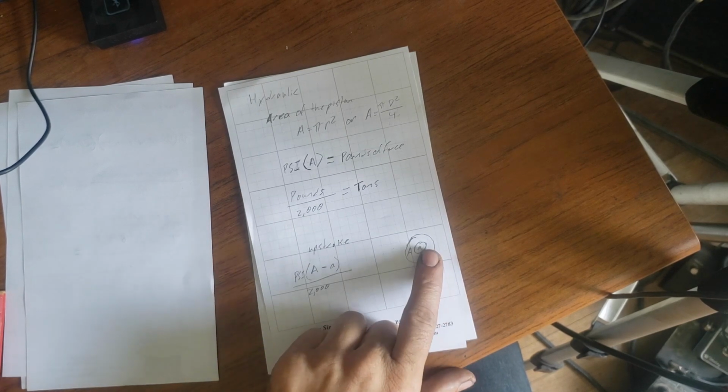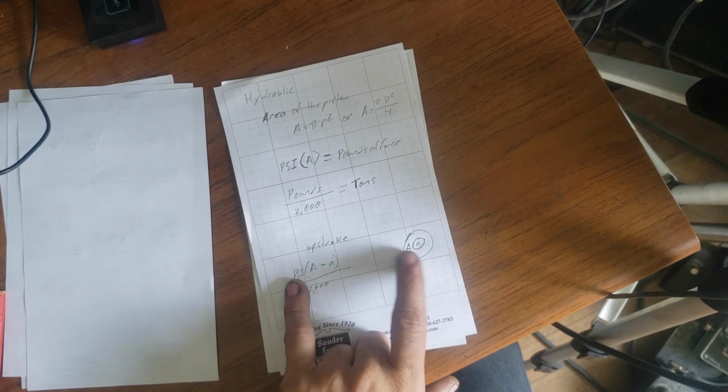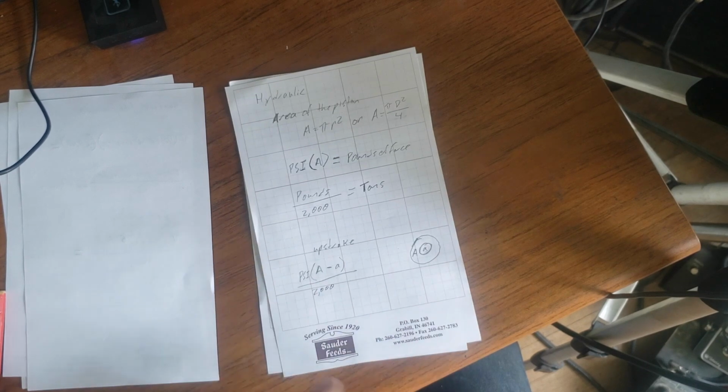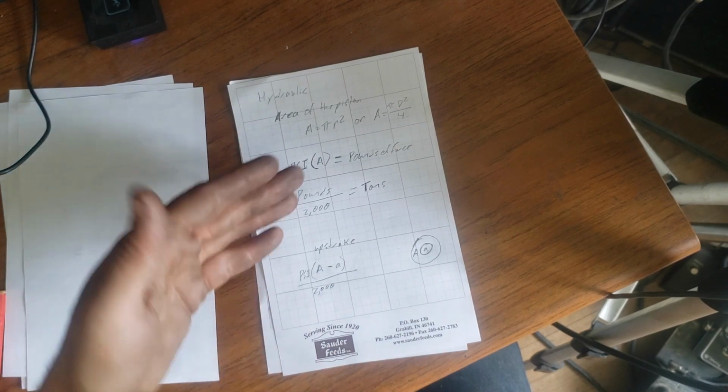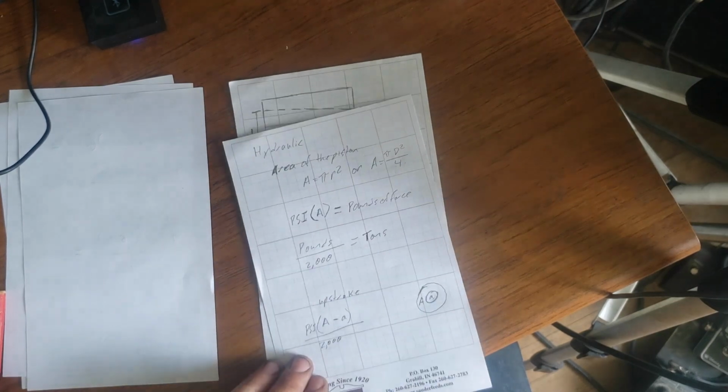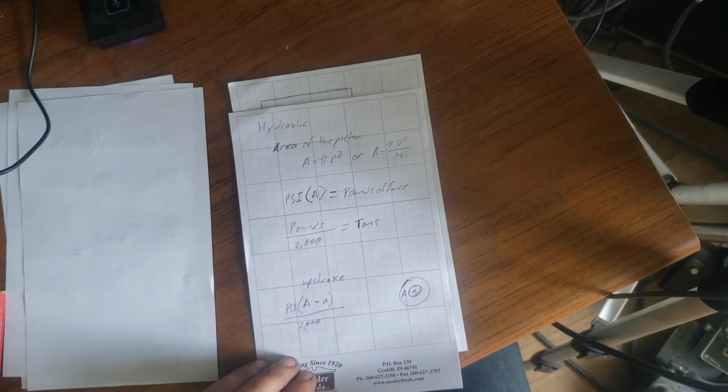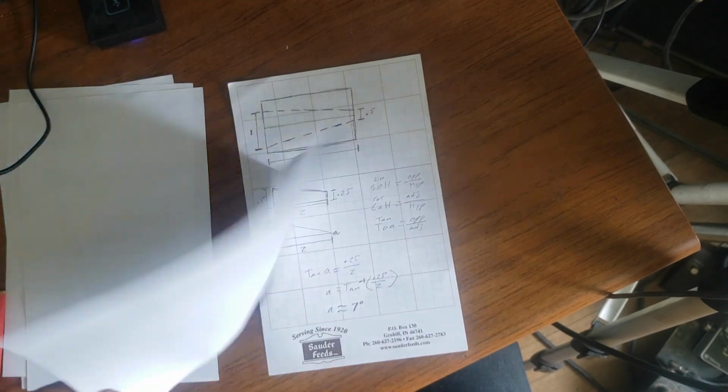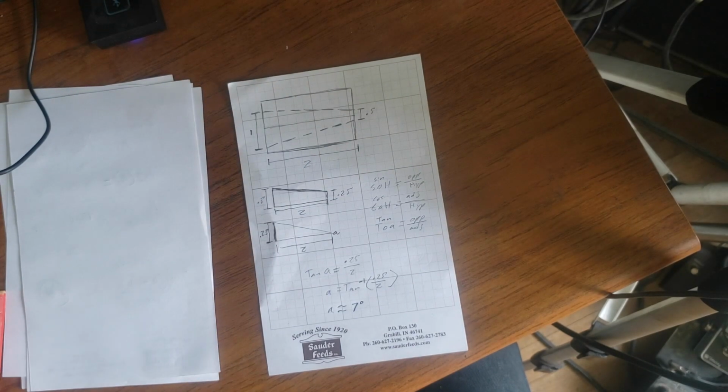The upstroke is different because you lose area because of the shaft diameter. So you've got to find the area of the piston minus the area of the shaft, and then do the math the same way, and you'll find your tonnage on your upstroke, which will be less than on the downstroke.